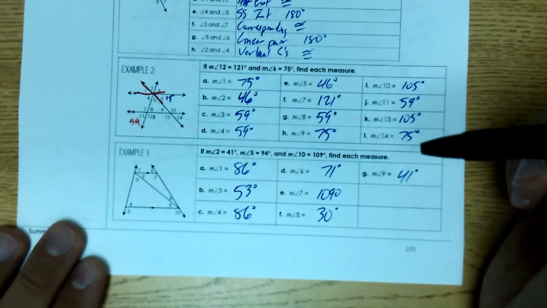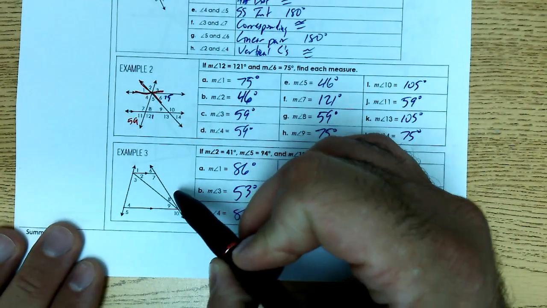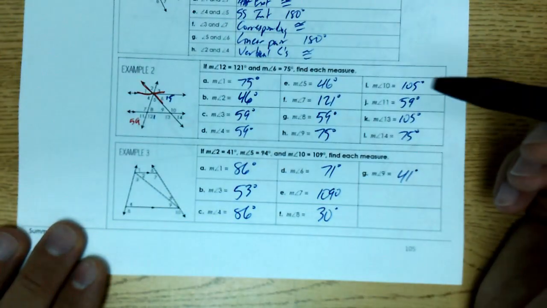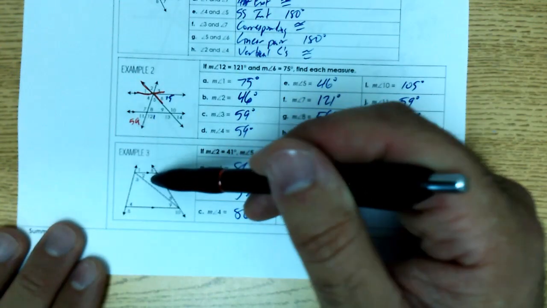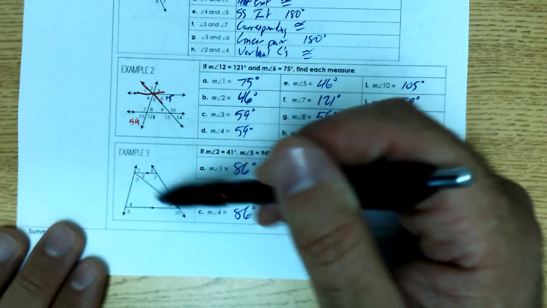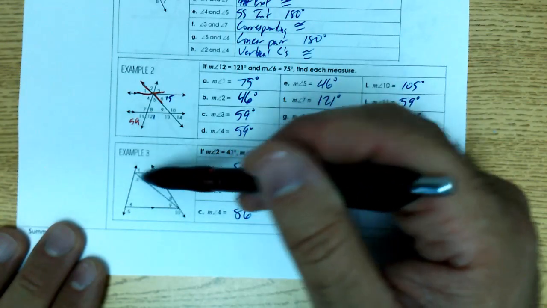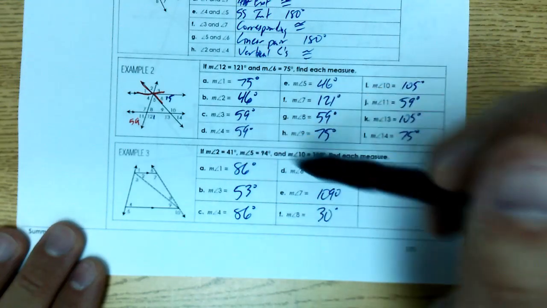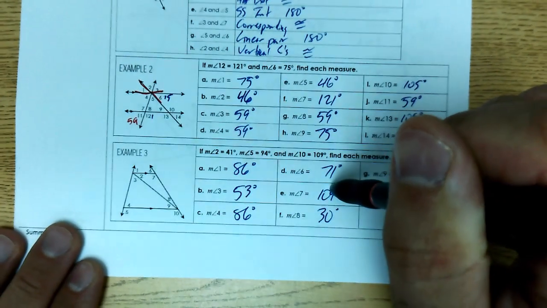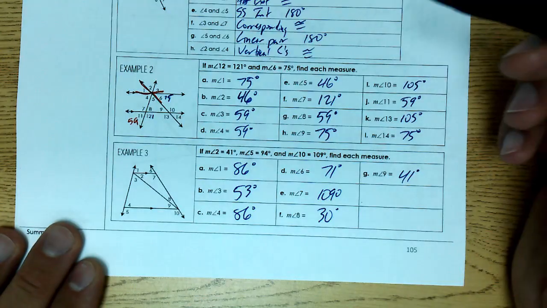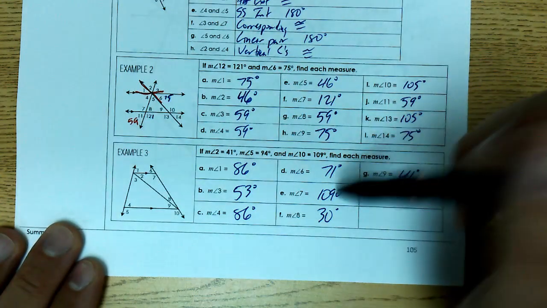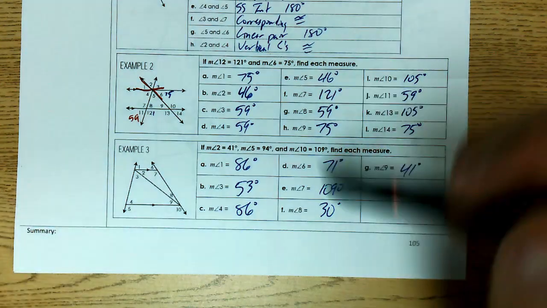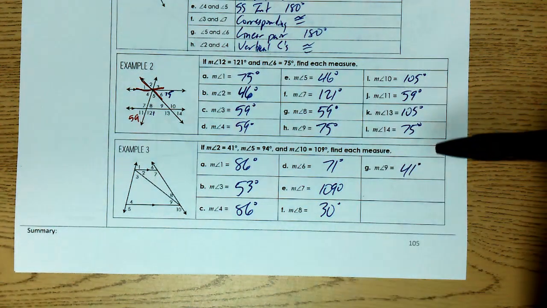8's tricky because, well, they've already cut this angle. So what we have to use is the fact that 2, 7, and 8 make a triangle. 2 is 41. 7 is 109. A triangle is made up of 180 degrees. So you subtract 180 minus 109 minus 41. So you get a total answer of 30.